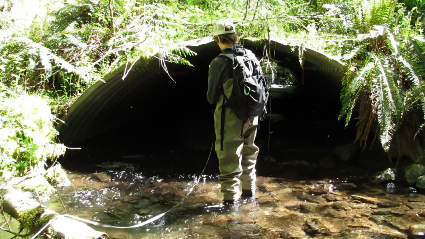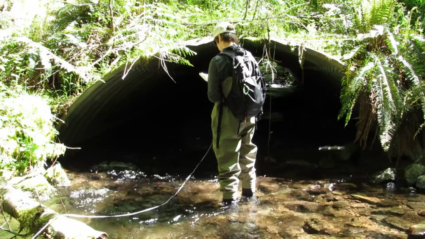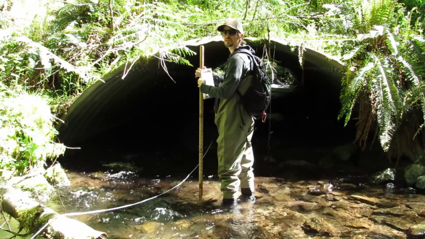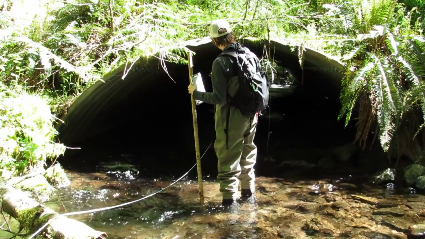So Zane's at the end of the culvert and Ryan takes his. That length was what, Ryan? 53 feet. So the length of that culvert was 53 feet.